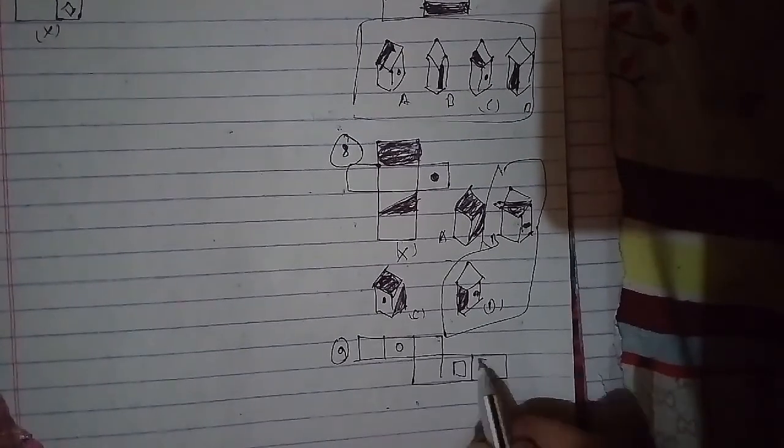These are the six options we have here: A and B only, B, C, D only, D only, and C and D only.